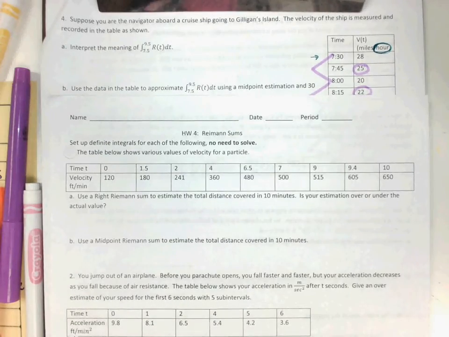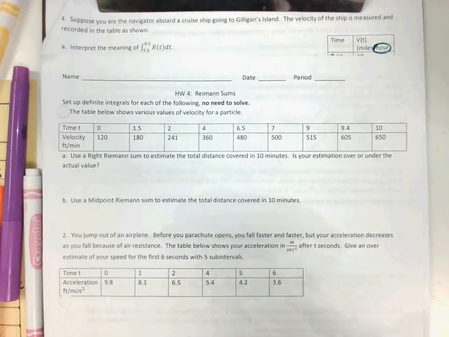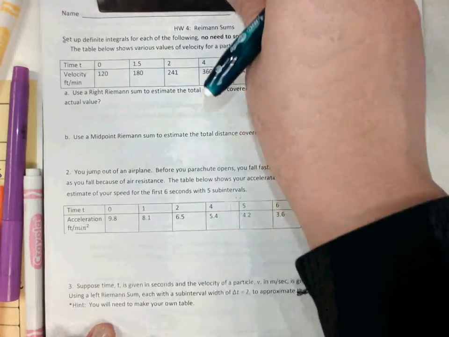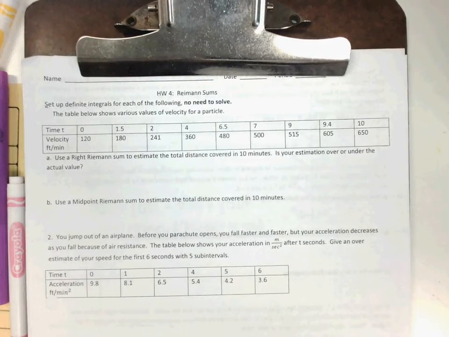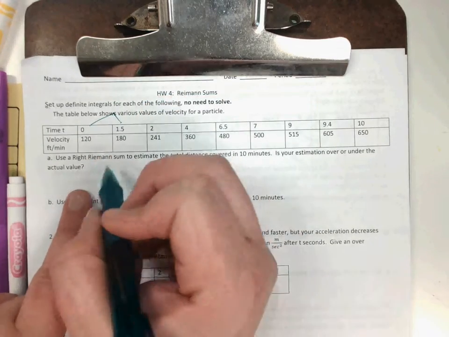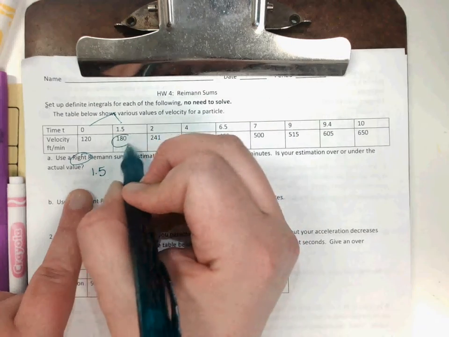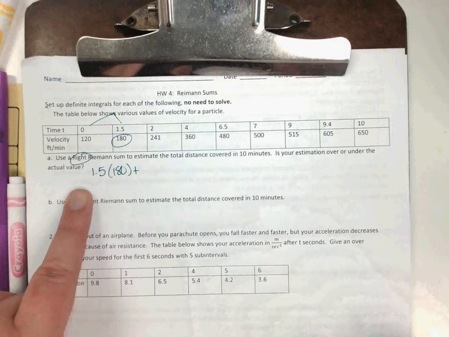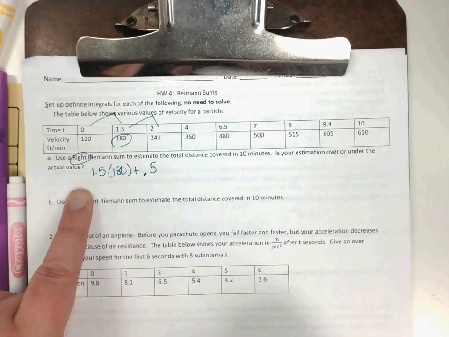Okay, number 1, can I shortcut the table when I do my Riemann sum? Yes or no? No. Okay, no. Why not? Different time. Yeah, the delta x's are changing every time. So if I'm doing a right Riemann sum, remember, please don't draw the pictures. It'll take you like 100 years. Okay, from 0 to 1.5, how wide is that? 1.5, and then I want a right Riemann sum. Which y value do I pick? 180. Plus, from 1.5 to 2, how wide is it? 0.5. What's my right y value?